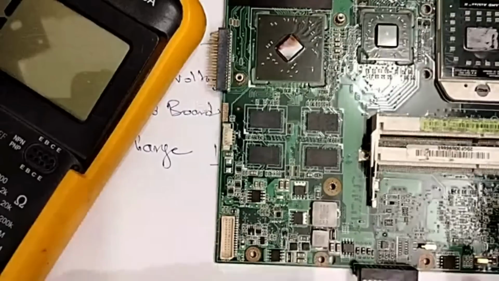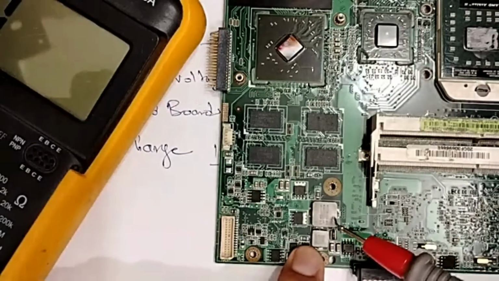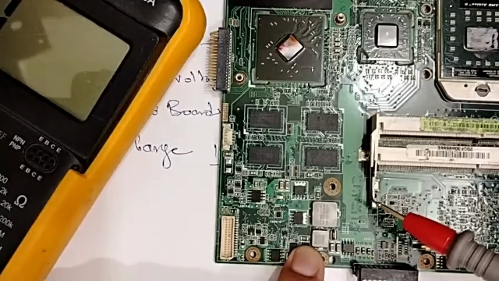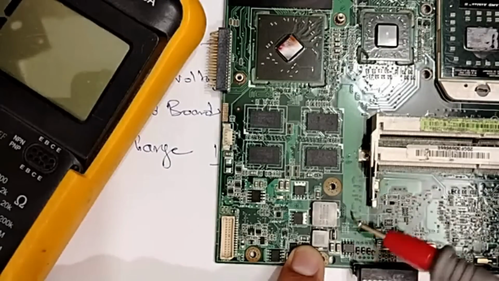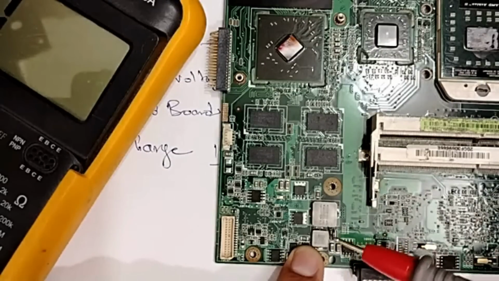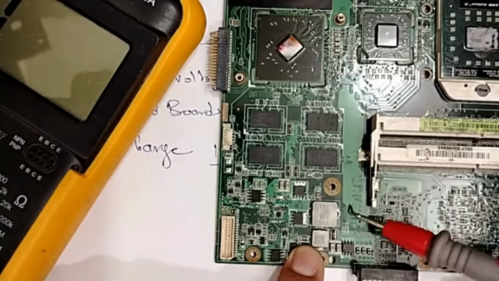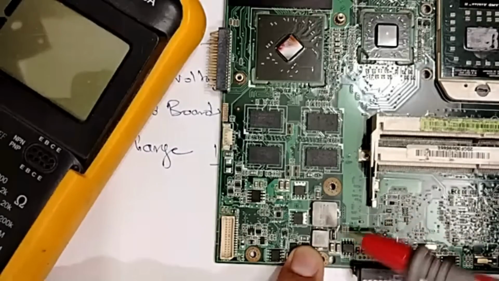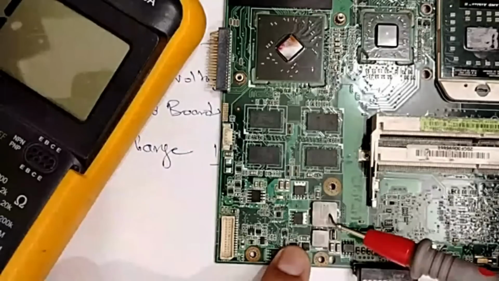Why? Because coils in the motherboard are always in the power rail. The coils can never be connected to the ground in the motherboard. You can never find a coil that is connected to the ground on a computer motherboard. That's why we use it to locate a short circuit.